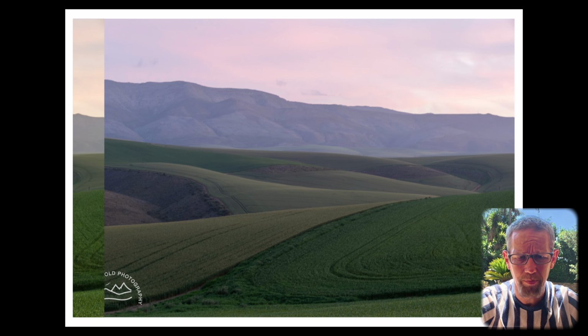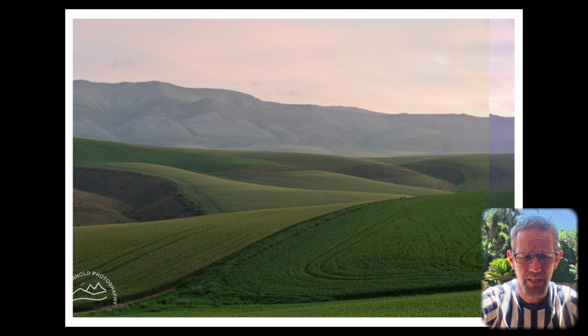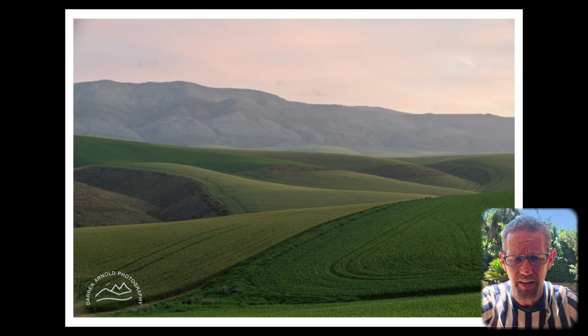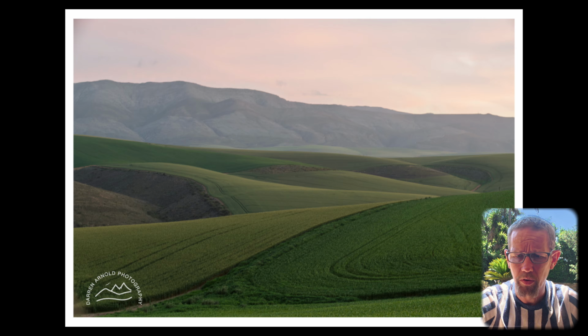Then we use the adaptive color, which takes away that tint. In fact, I think it could probably do with a little bit more magenta. Anyway, that's the adaptive color version.